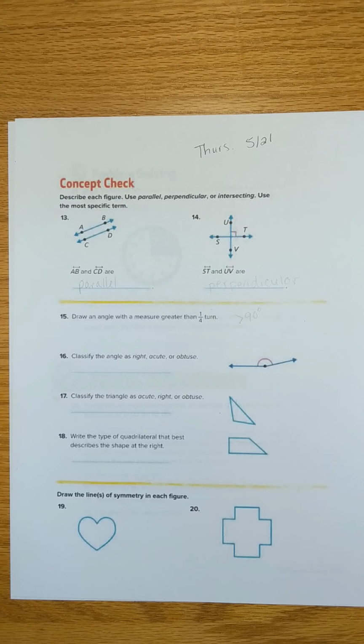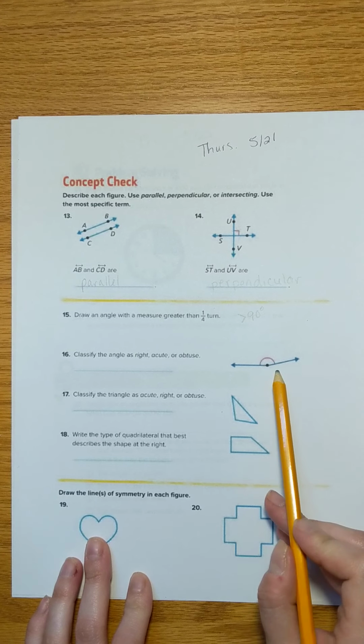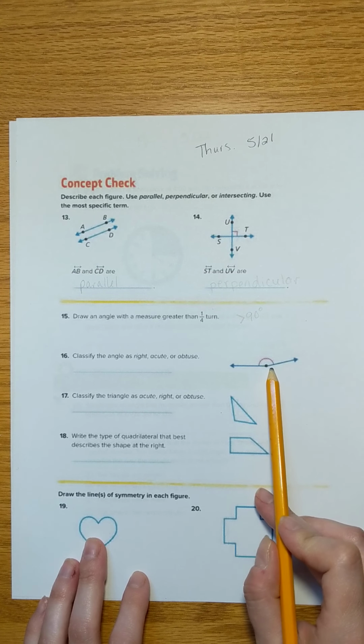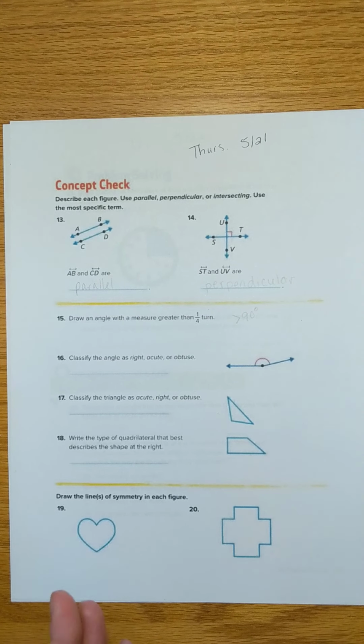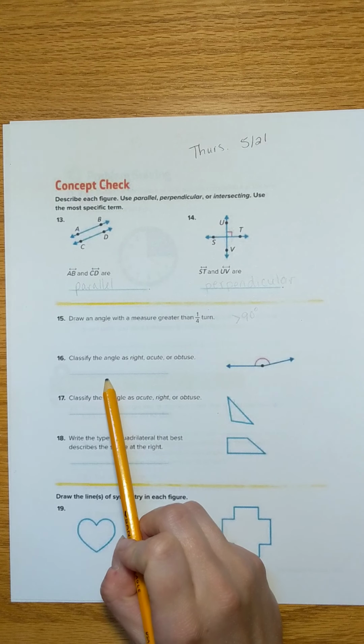Number 16, classify the angle as right, acute, or obtuse. By this point, you should be able to do 16 on your own. So look at the angle. Is it right? Does it have a square corner, 90 degrees? Is it acute? Is it smaller than 90 degrees? Or is it obtuse? Is it larger than 90 degrees? Write your answer on the line.